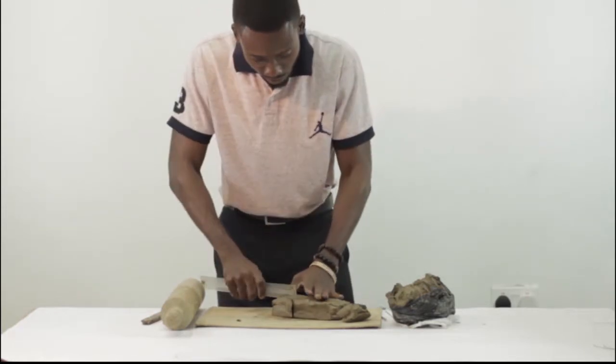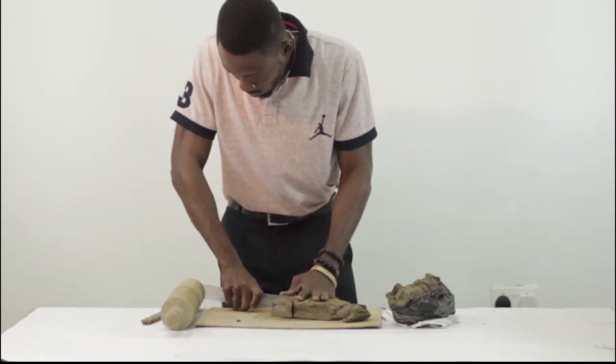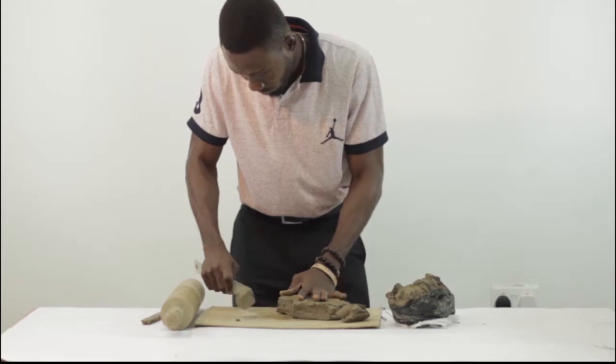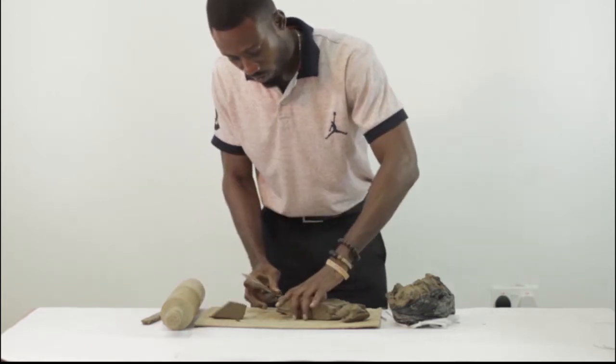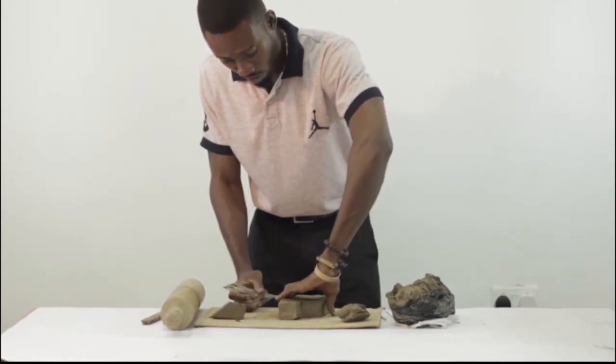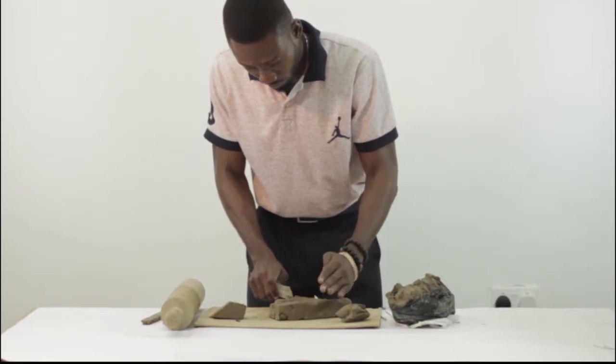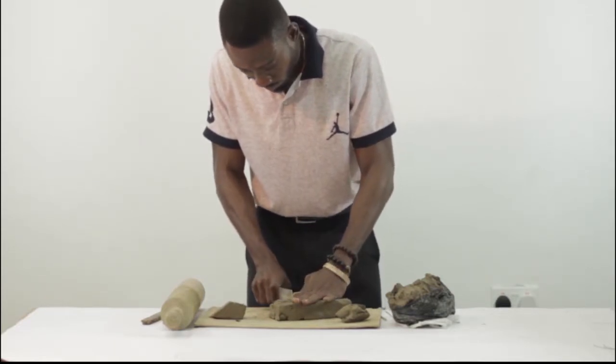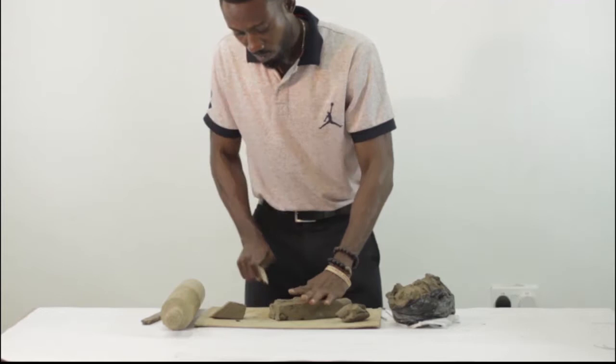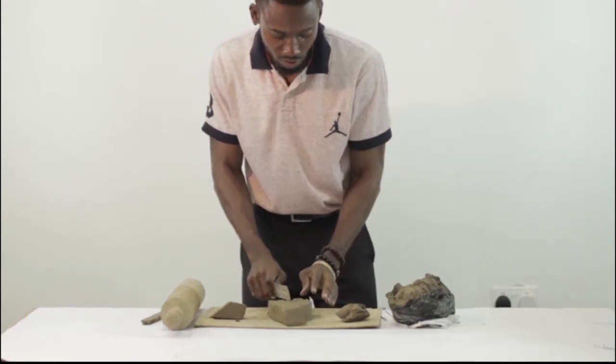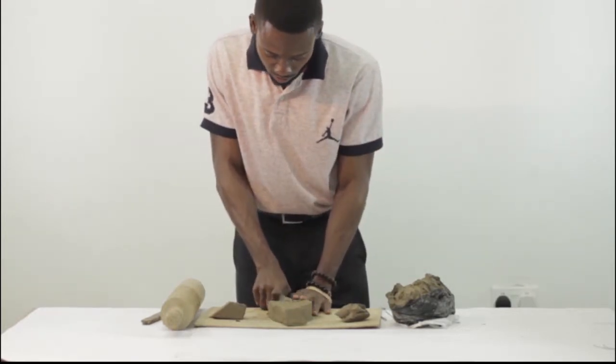So I'm just doing my cutout to have my car. So gently I'm cutting out.